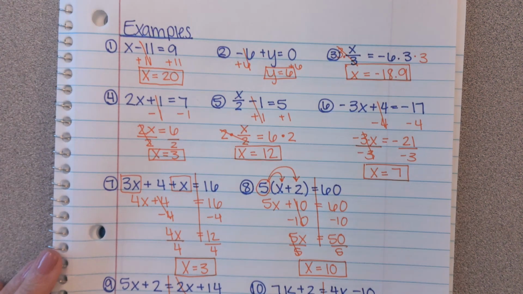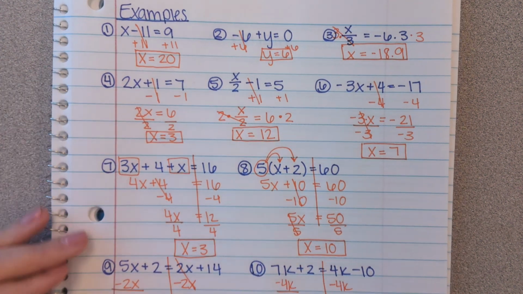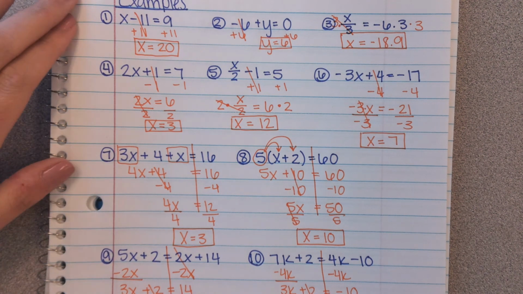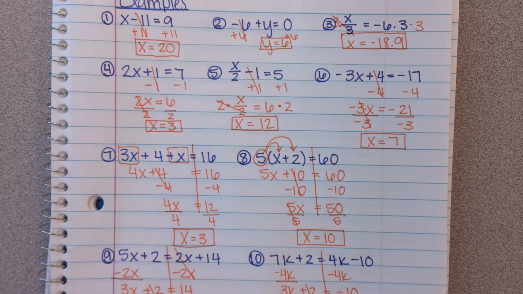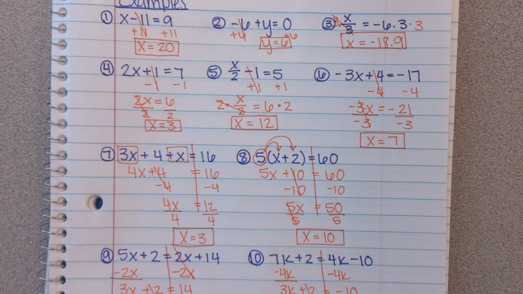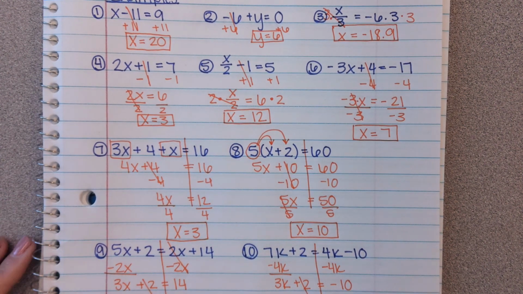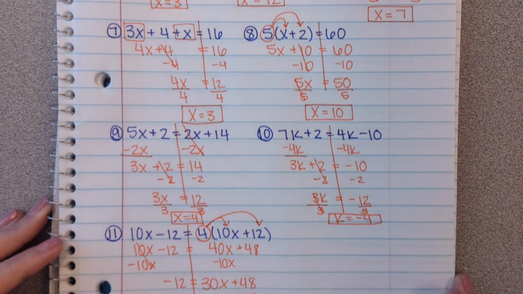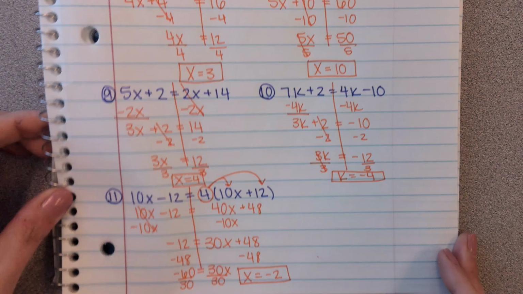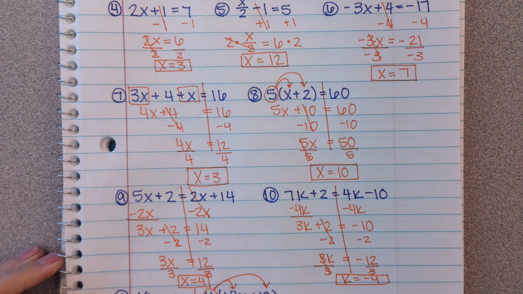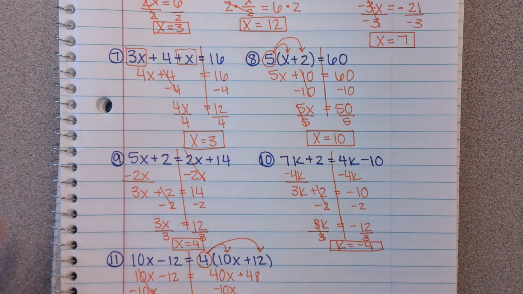Okay, so what I want you to notice, I know we've done a lot of examples already, but I think it's important that you see a lot of different examples so that you can apply those to a lot of different problems. But something I want you to notice is that so far all of our equations have had a solution. We've got a variable equals a number. So all of these equations would be considered sometimes true.